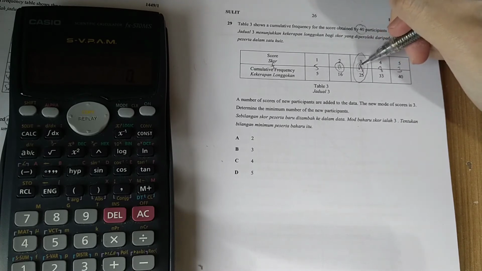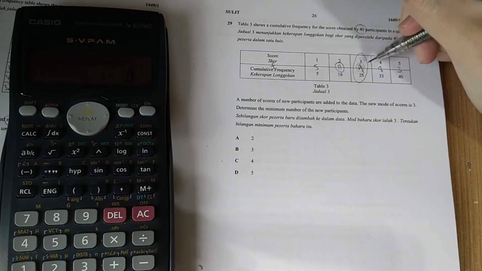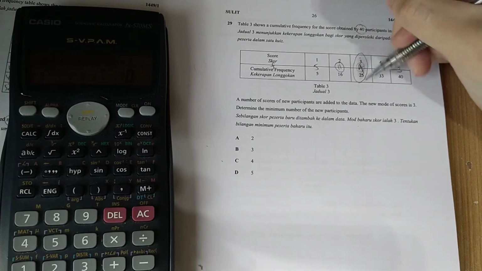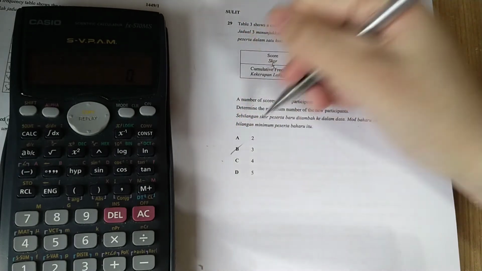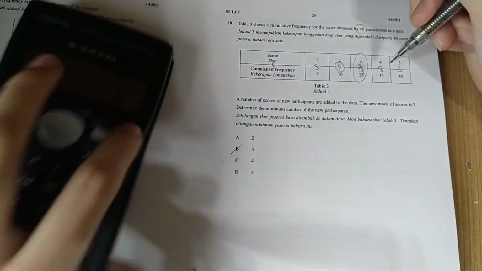So to make this the mode, it means the 9 you have to plus 3 lah. Because 9 plus 3 is 12. Right? Then only the mode will become 3. So determine the minimum number of new participants, 3 lah. Okay? Because 9 has to plus 3.